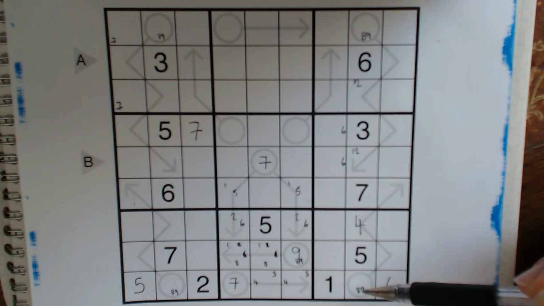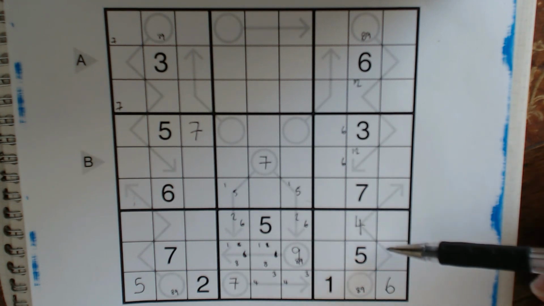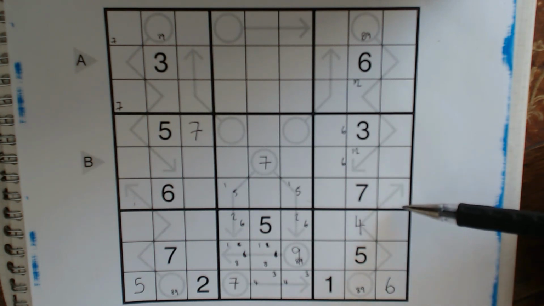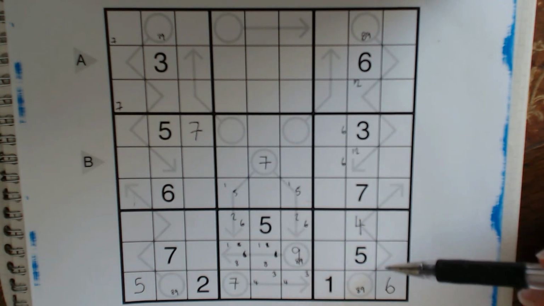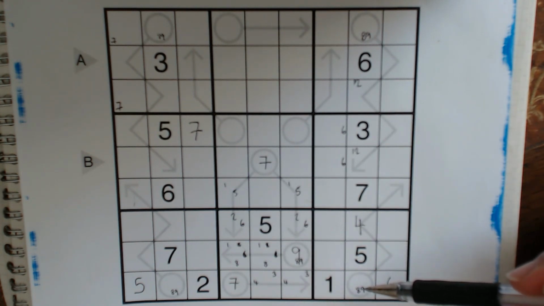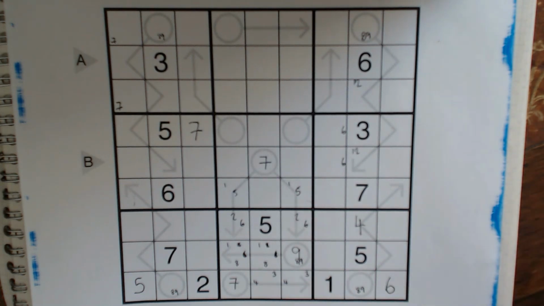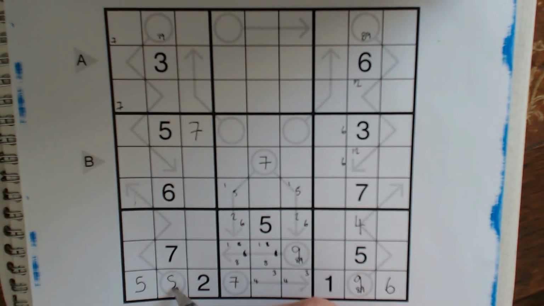Now if this is an 8, let's ask ourselves how we can now fill this arrow. This could be a 2 and this could be a 2, but that would give us 2 2's in column 9. That's impossible. So this can't be an 8. There's no way of filling these cells if this is an 8. This in fact has to be a 9, and this has to be an 8.